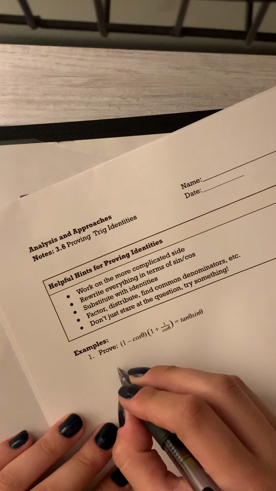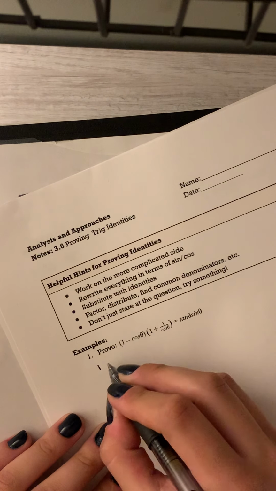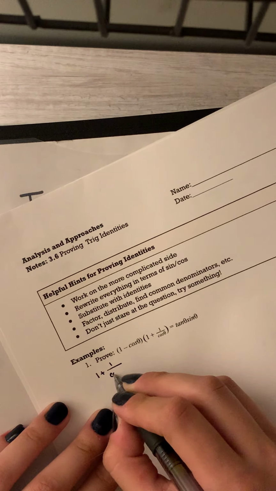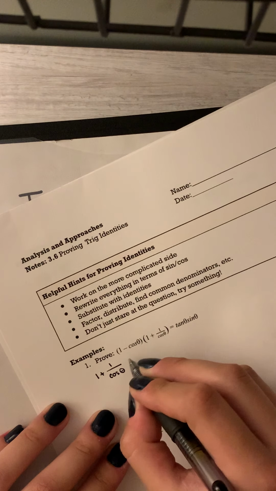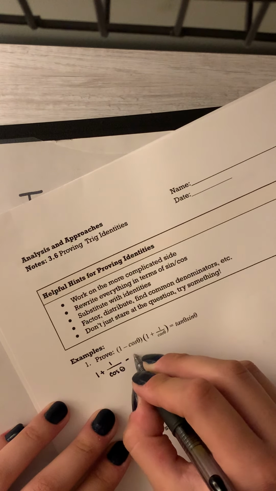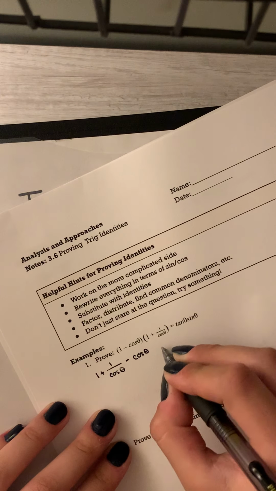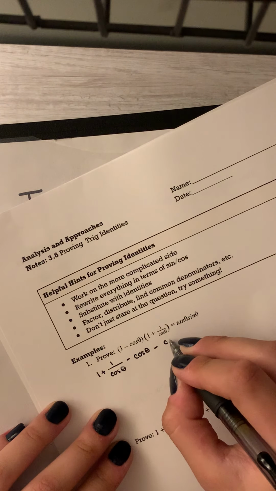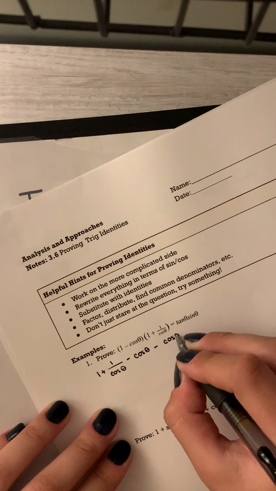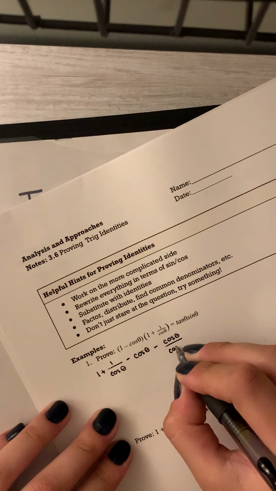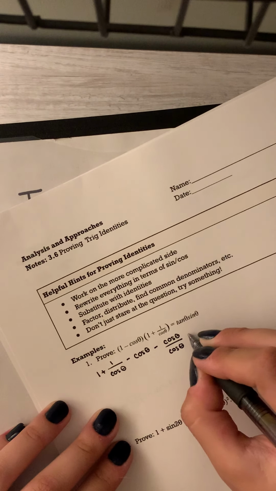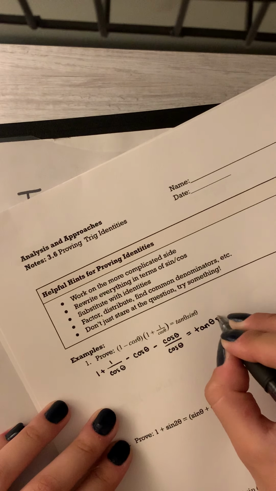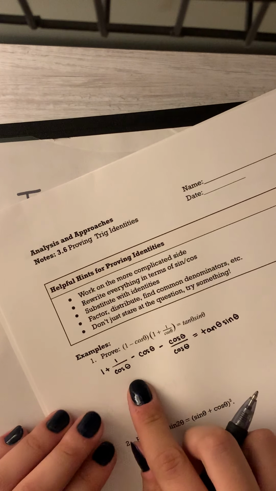So you get 1 plus 1 over cosine theta minus cosine theta minus cosine theta over cosine theta, and that's still equal to tangent theta times sine theta.